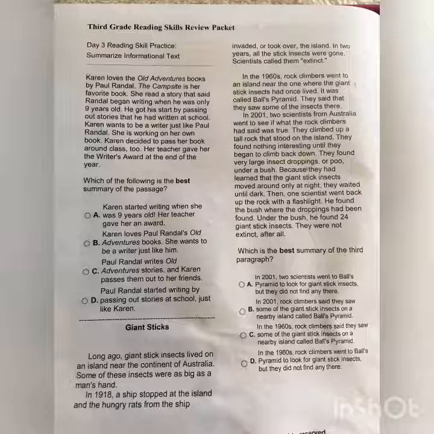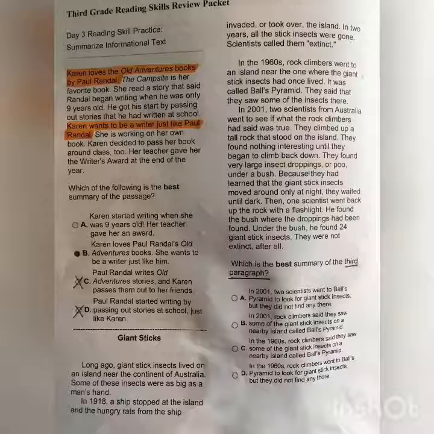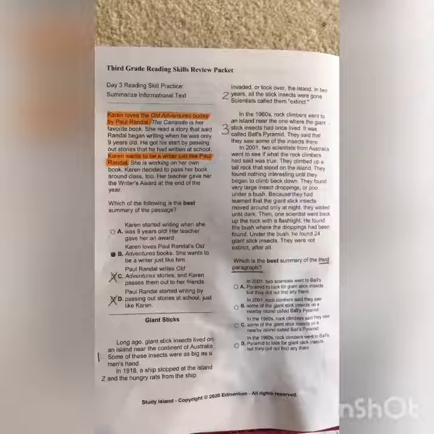The next thing you should have done is read each of the giant sticks paragraphs as well as the question and all 4 answer choices. Now, if you notice, this question is not asking for the summary of the entire story, it's asking for the summary of the 3rd paragraph. So I'm going to number my paragraphs until I get to the 3rd one.